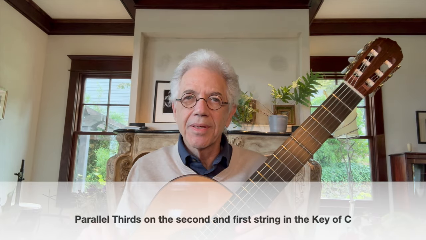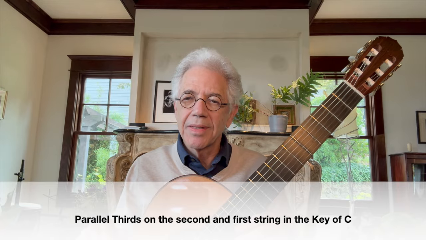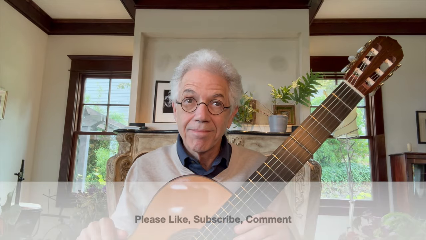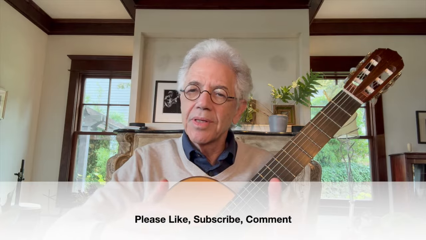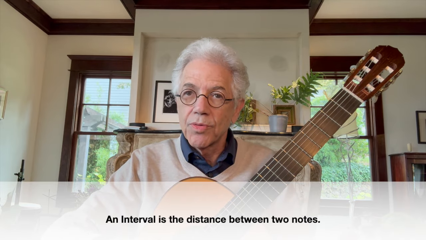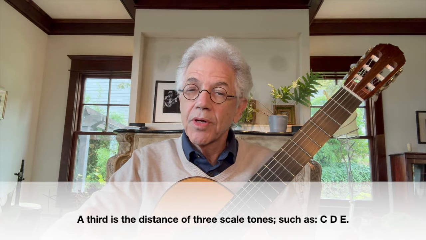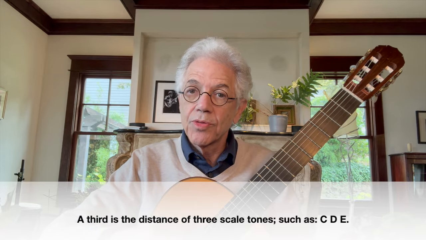Welcome! Today's topic is parallel thirds on the second and first string in the key of C. Now, a third is an interval, and that's the distance between two notes. If we're talking about an interval of a third, we're talking about the distance between three notes.